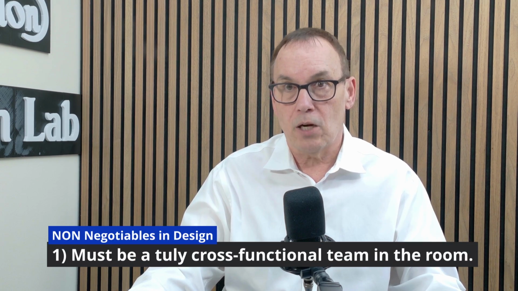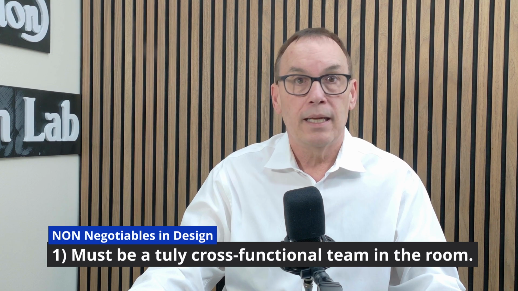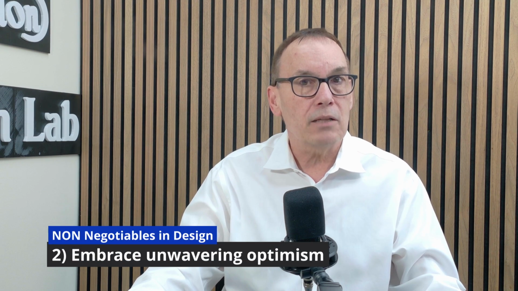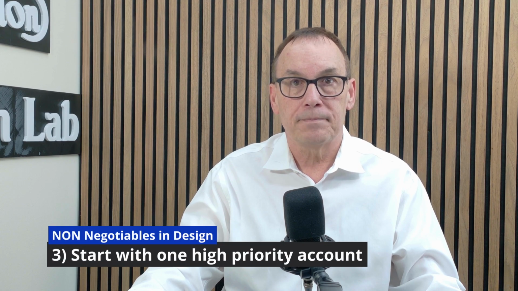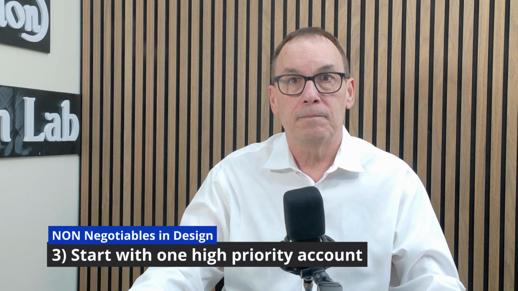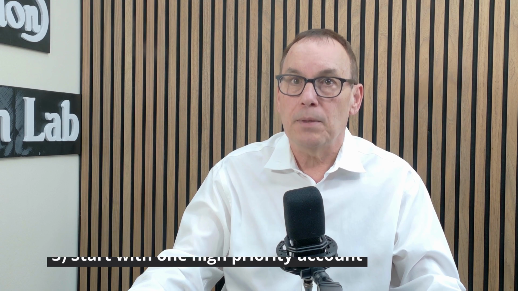Get a truly cross-functional team in the room. If the backstage people aren't there, your map will be a fantasy. Embrace unwavering optimism and tolerance for ambiguity. It'll be messy. Trust that the clarity will eventually emerge. Start with a single high-priority customer journey. Don't map the whole company. Go deep on one critical process.